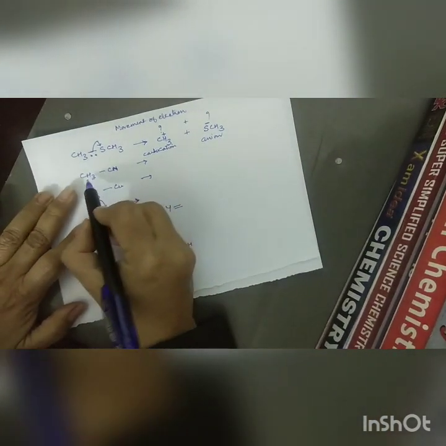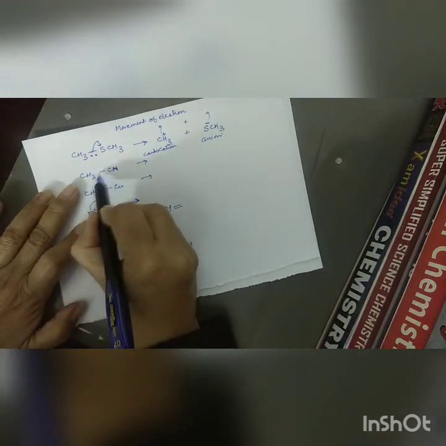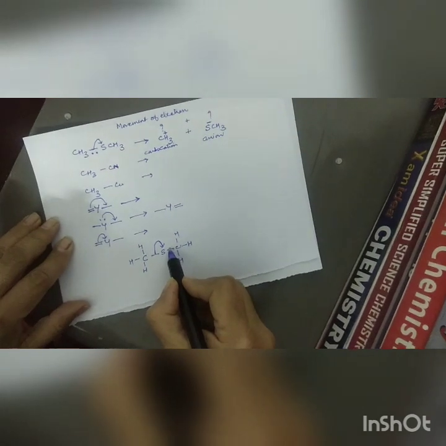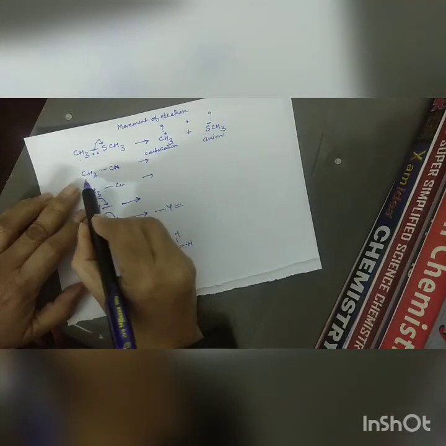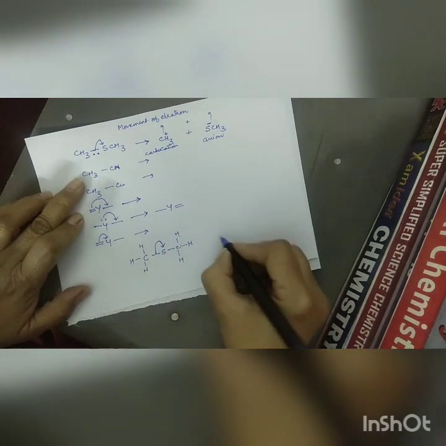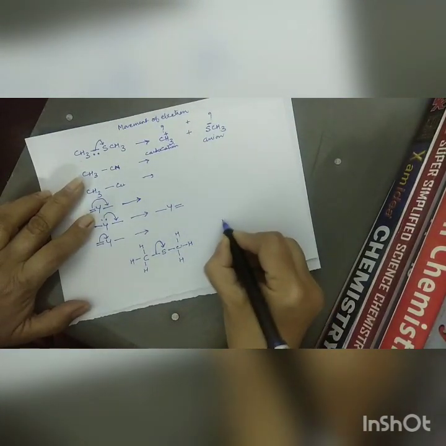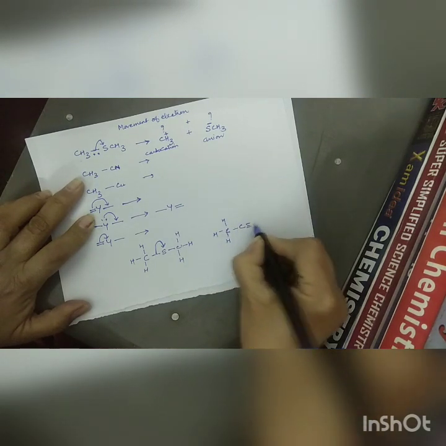Let us see the second case. You are supposed to know where the bond will move. Look at this. You could have also shown it like this. The products would have been the same. Look at this. Here, the electron pair, accordingly, if I see, look at the picture: C, H, H, H, C, triple bond N.